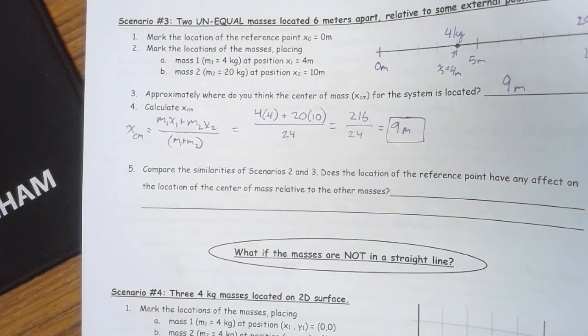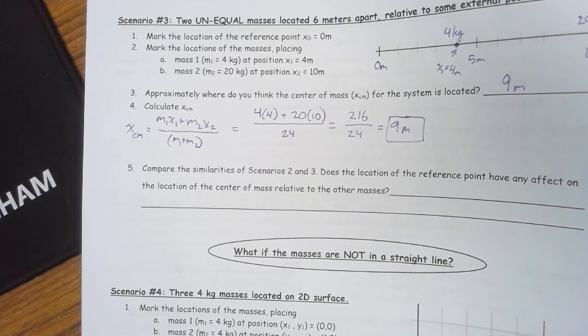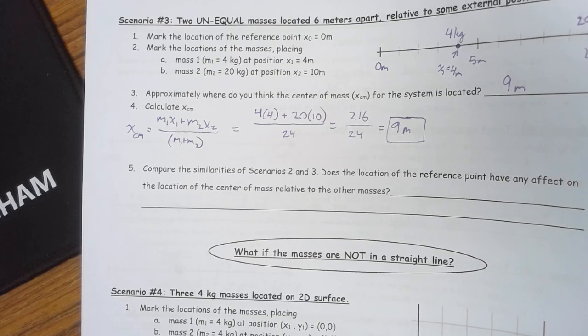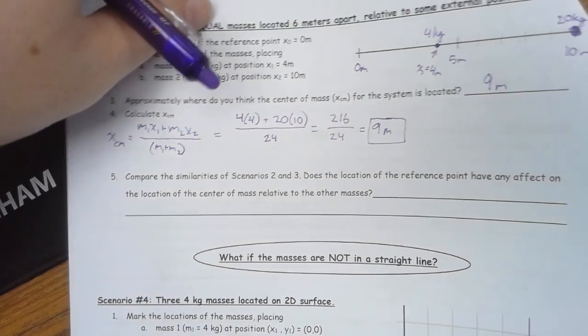Compare similarities between 2 and 3. I've been pointing to them. What are they? Write them down. What do you notice? What's the same between problem scenario 2 and scenario 3? Same distance between them. Same masses of the objects. What's different? Yeah, just our relative position on the number line. Honestly, we just shifted our number line over.